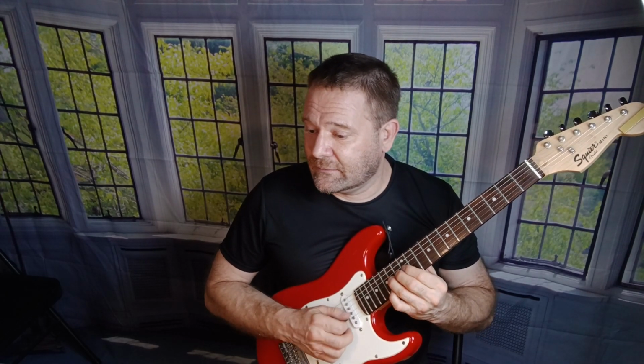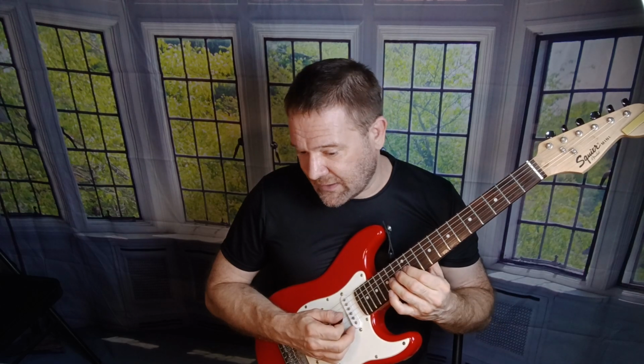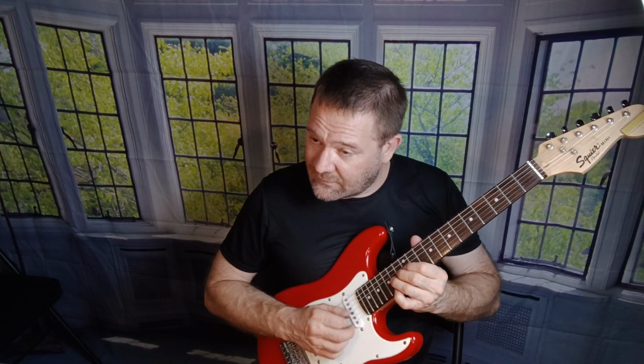Here's the second version. Here's the third version. Now if we do that on every string, we get 3 licks per string. Do the second version, and then do the third version. Same thing on the third string. Same thing, but only playing the first 2 notes. And then only playing the first note.